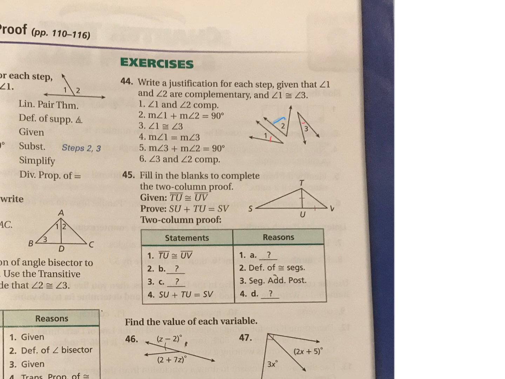So write a justification for each step. This is basically a 2-column proof. The justification for number 1, angle 1 and 2 are complementary, is that it's given. Measure of angle 1 plus the measure of angle 2 equals 90. That's the definition of complementary angles. Problem number 3, angle 1 is congruent to angle 3.